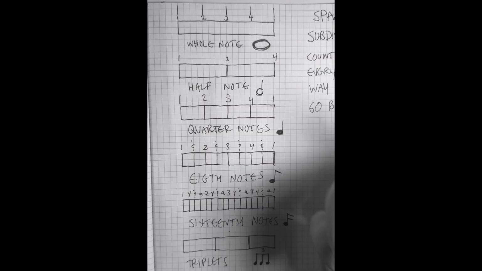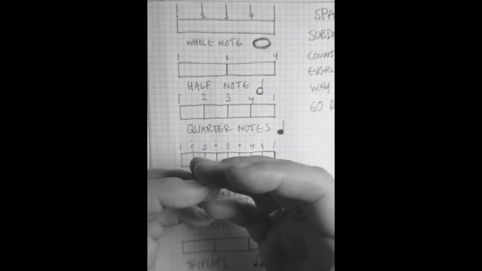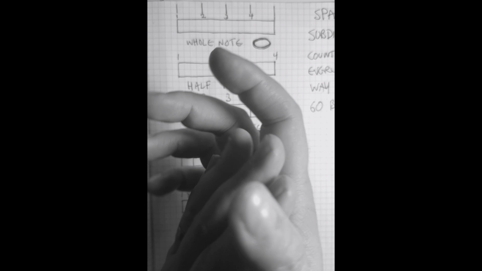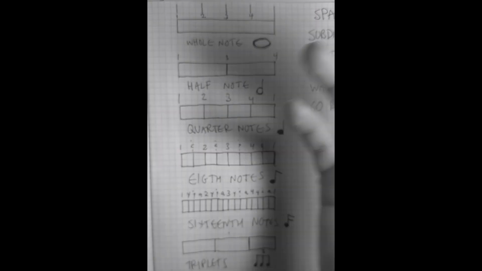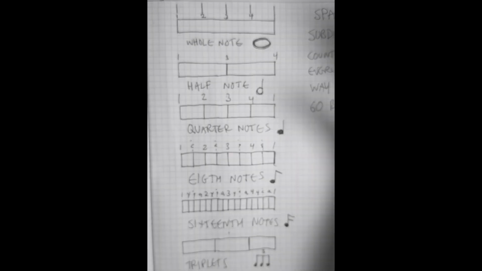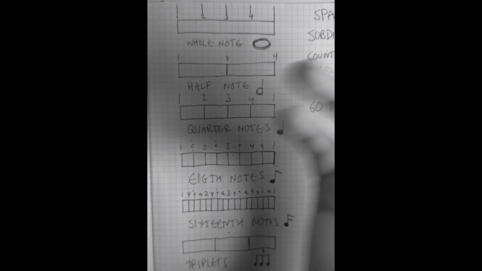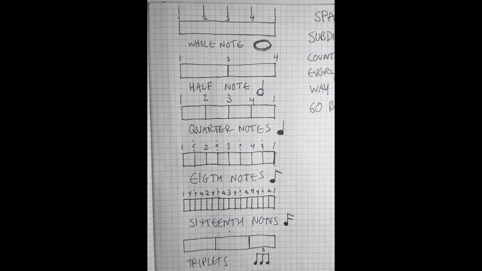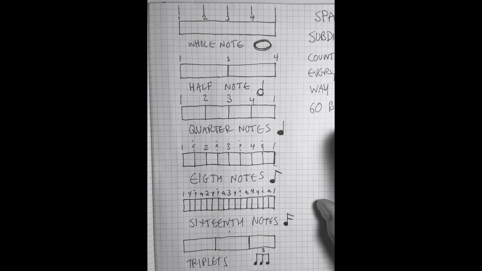Now we're going to do triplets. 1 triplet, 2 triplet, 3 triplet, 4 triplet, 1 triplet, 2 triplet, 3 triplet, 4 triplet, 3 triplet, 2 triplet, 3 triplet, 4 triplet, 4 triplet, 2 triplet, 3 triplet, 4 triplet, 1. That is our counting exercise.